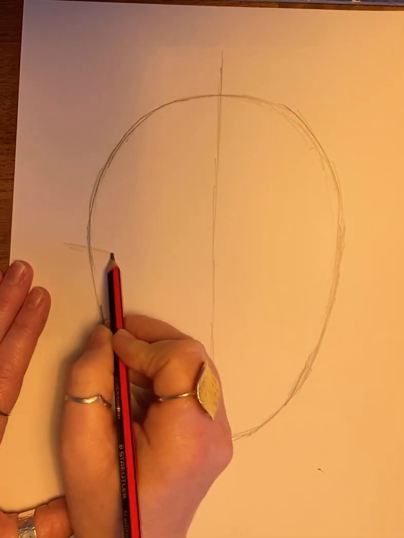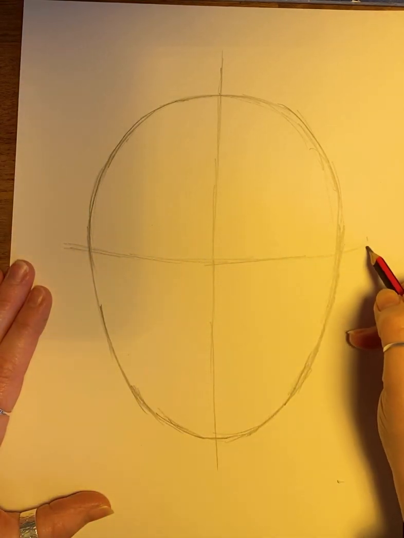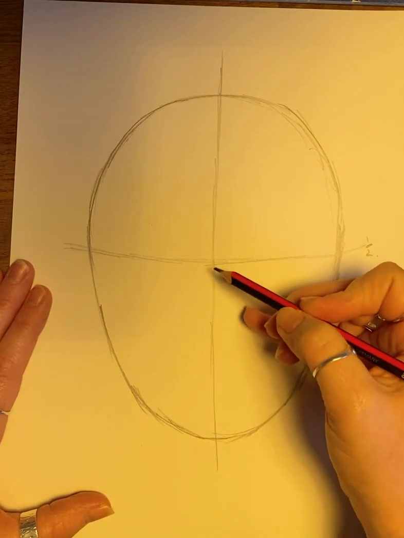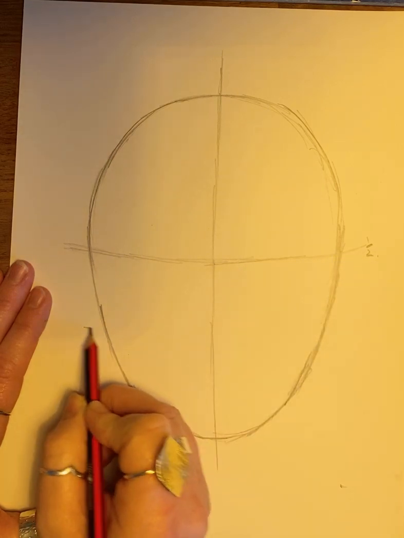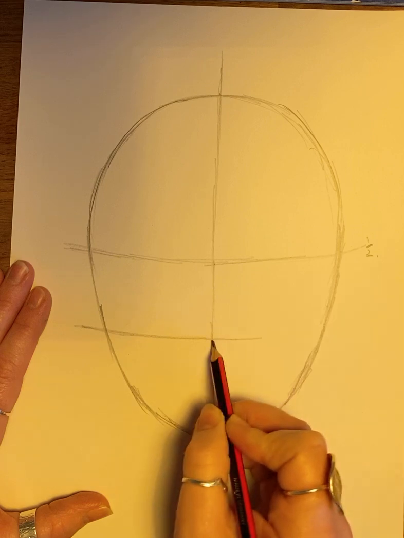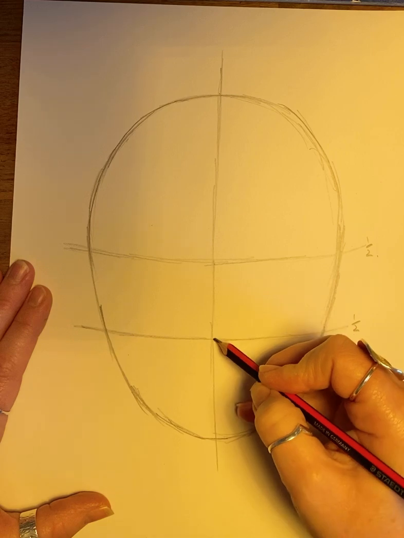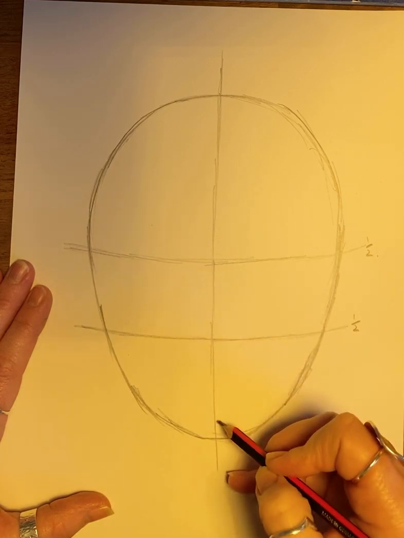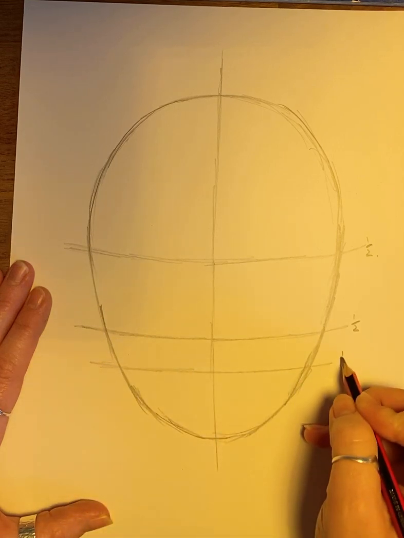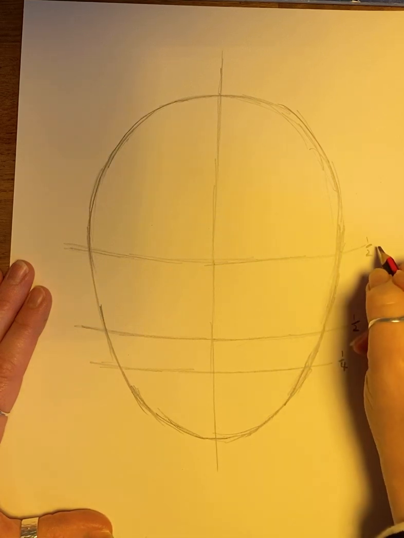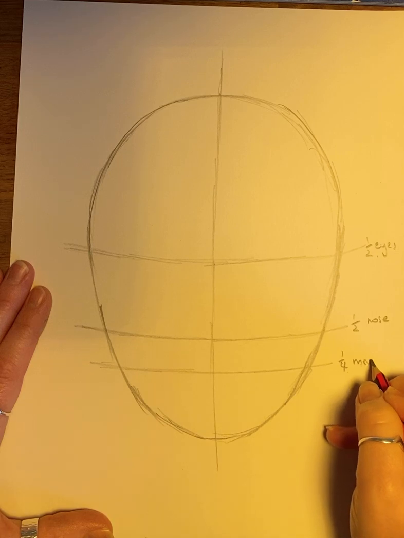So what we're going to do is draw a line just going across here, which is halfway. Then the bottom of our nose is again halfway from this point to this point. So I'm going to draw another line going across there, halfway. And our lips, our mouth, is a quarter of this, from this point to this point here. So I'm going to draw another line just along here, which is a quarter. Now that is the placement of our eyes, our nose, and our mouth.